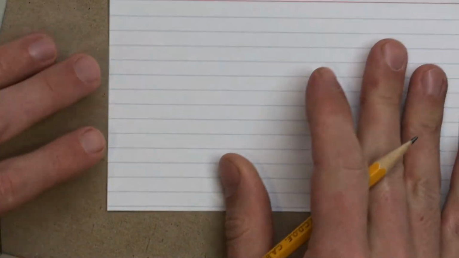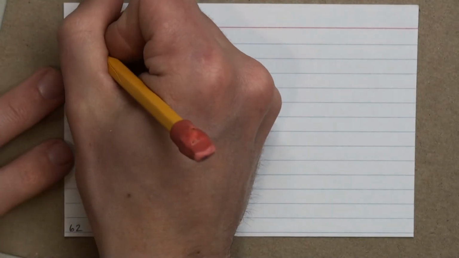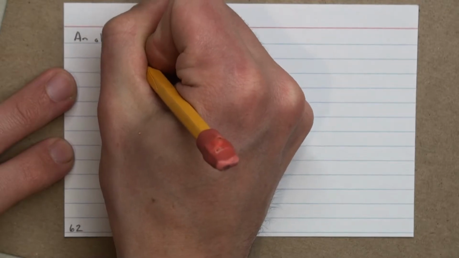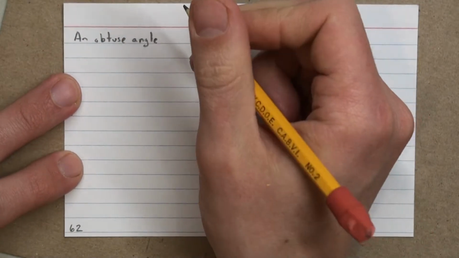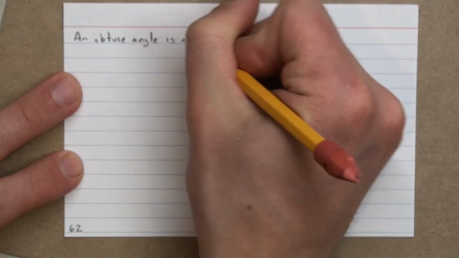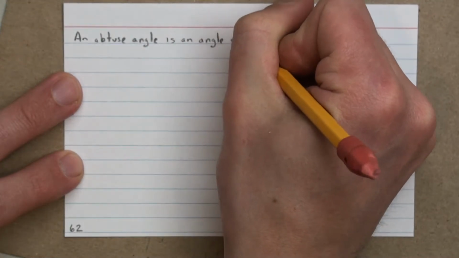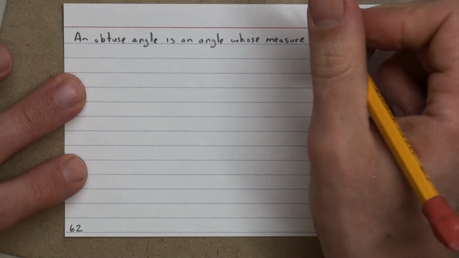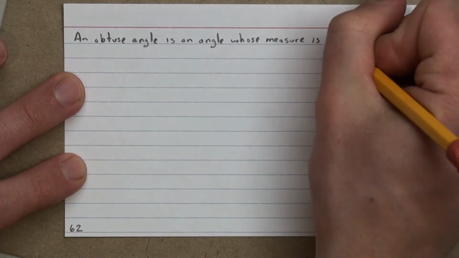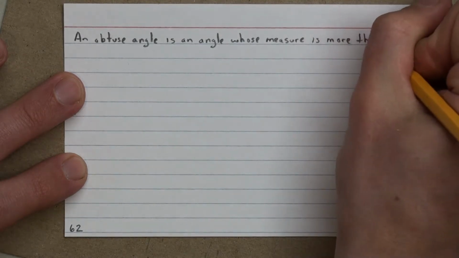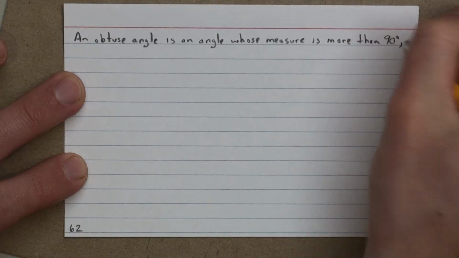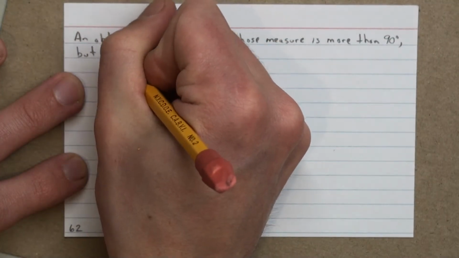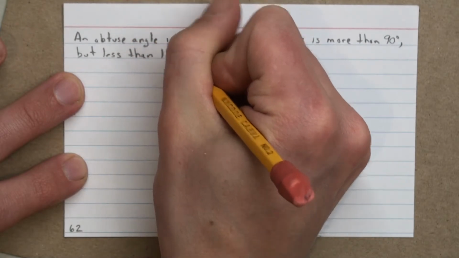Let's do card 62. An obtuse angle is an angle whose measure is more than 90 degrees, but less than 180 degrees.